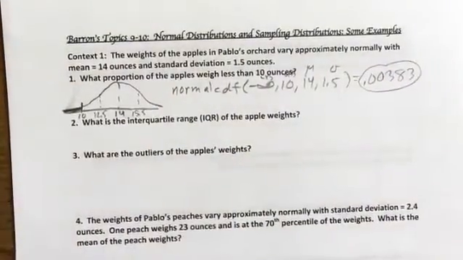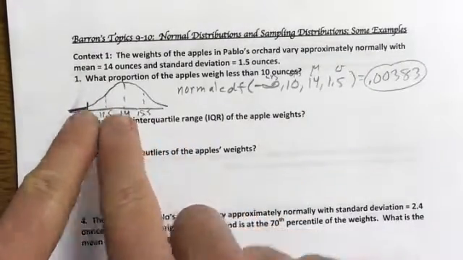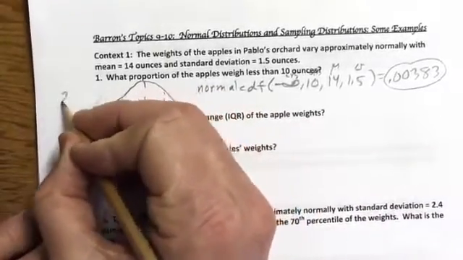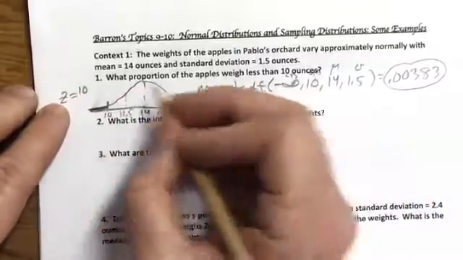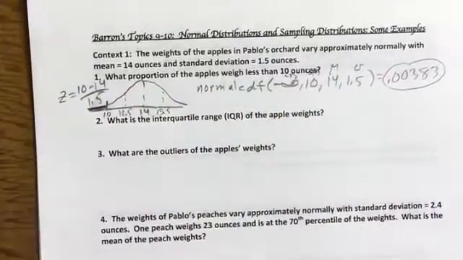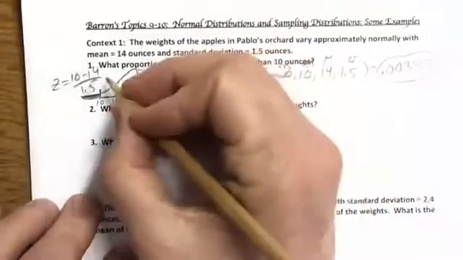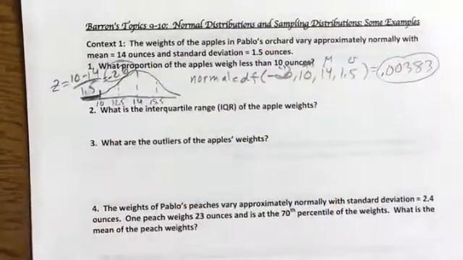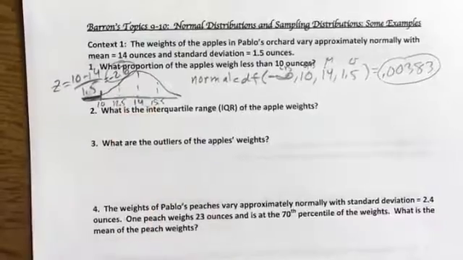You could also be asked to find the z-score. A popular thing would be to ask you to draw the curve and to find the z-score. Remember, the z-score for this value here is x minus mu over sigma. So the x value is 10, minus 14, over 1.5. And so that's going to be negative 2.6 repeating. That would be its z-score. In other words, that's how many standard deviations our value, 10, is below 14. All right, so that's that.